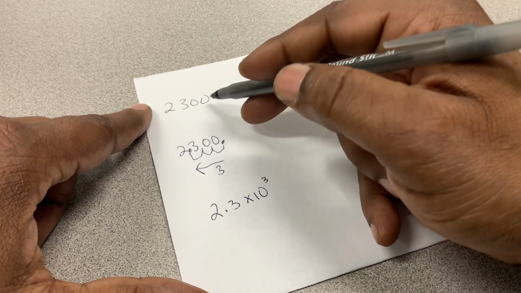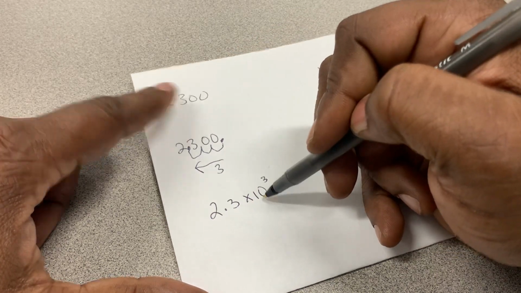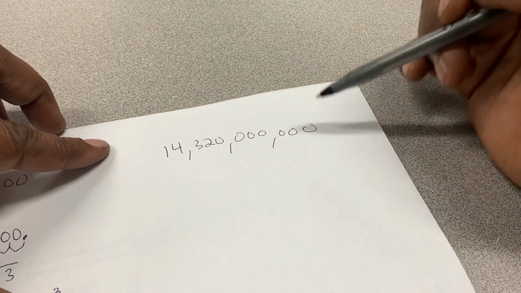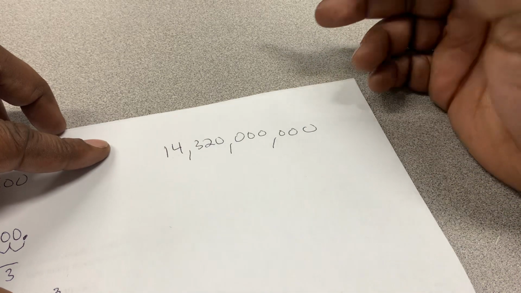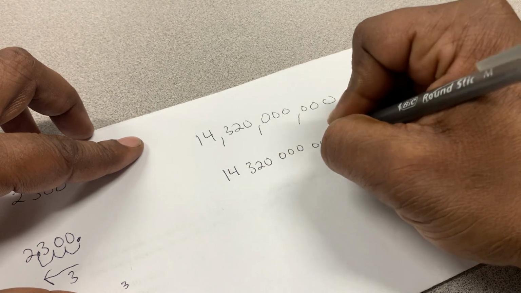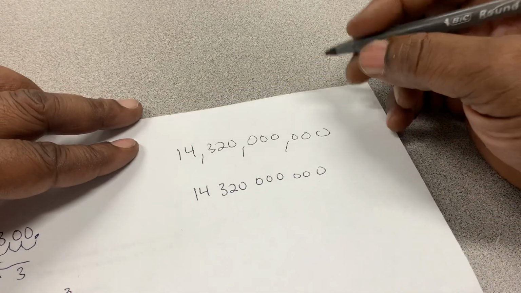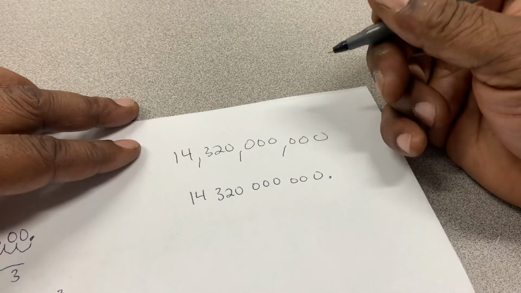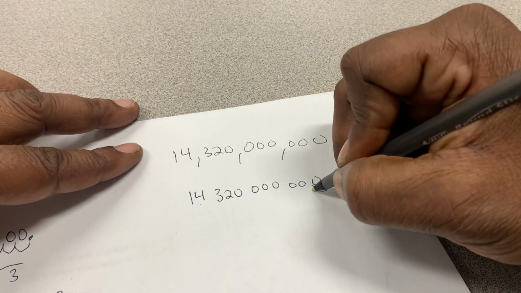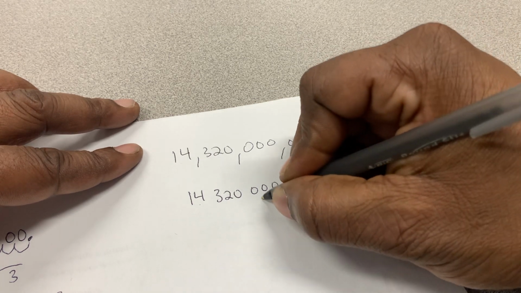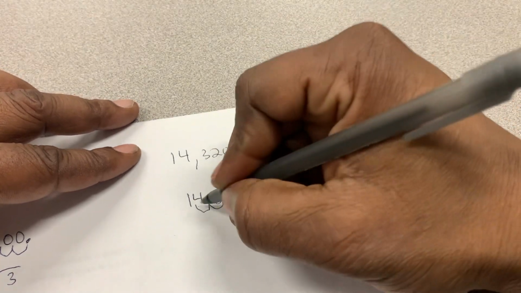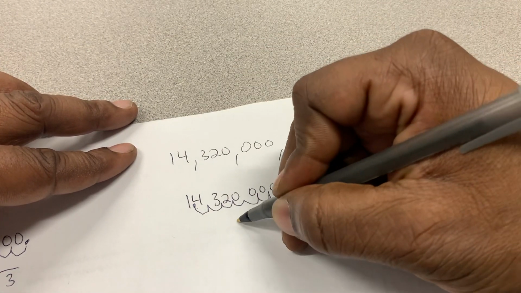For this exercise, they're going to have you change it from standard notation into scientific. Just like over here, you see we have this big number here. There's no decimal, these are commas. So first, rewrite it. Then what you're going to do, like I said previously, the decimal is going to be at the end because there's no decimal here. And we need to get it way over here. So what I'm going to do is 1, 2, 3, 4, 5, 6, 7, 8, 9, 10. So it's going this way.